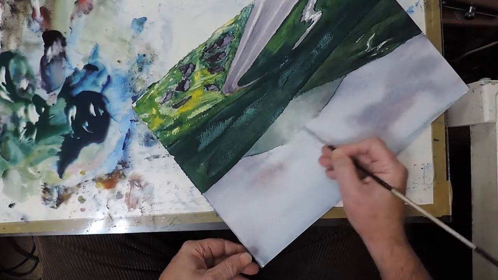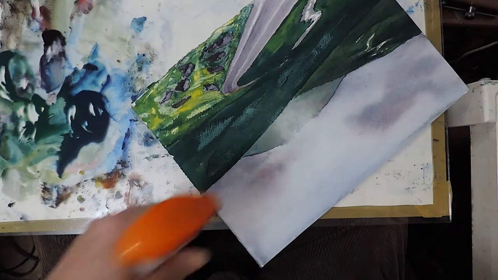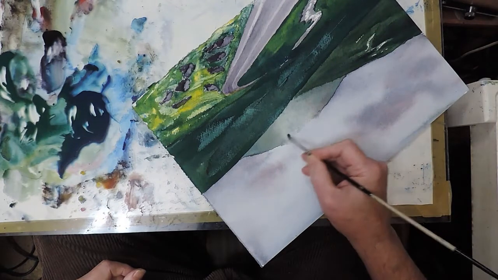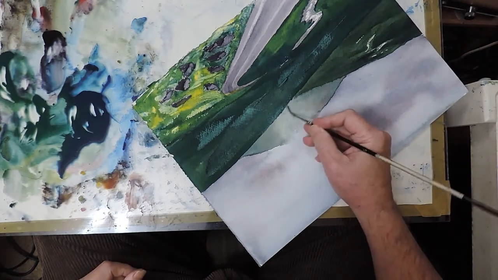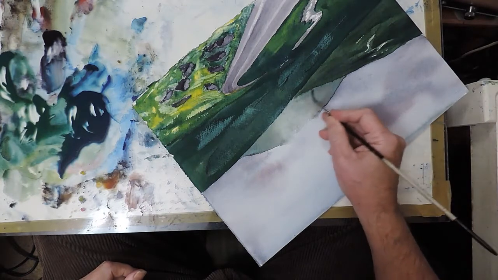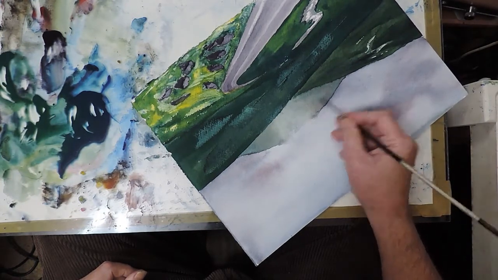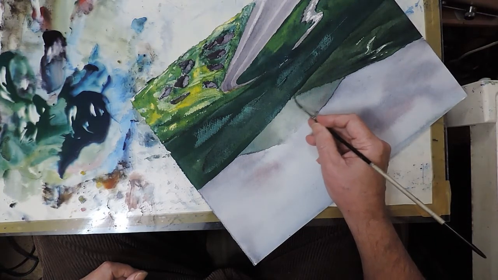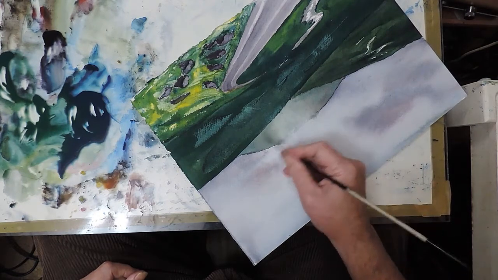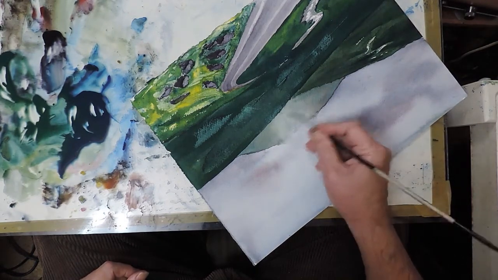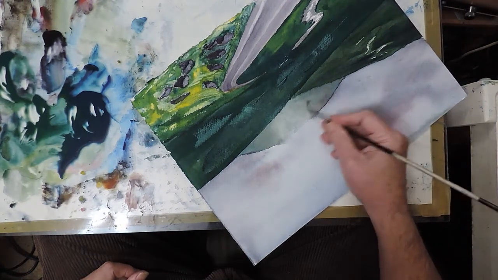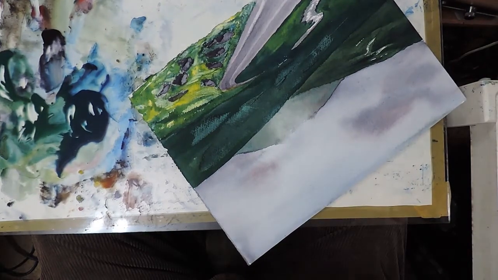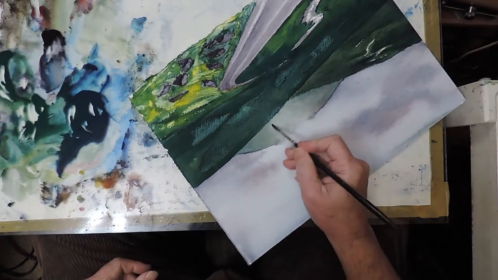So, although I'm adding water over the whole thing, I don't think I want to add a lot of paint, but I almost certainly will have to add paint outside of this central misty area just to try and get the colours to blend. Oh, I'm starting to pick up the paint that's already there at the moment.